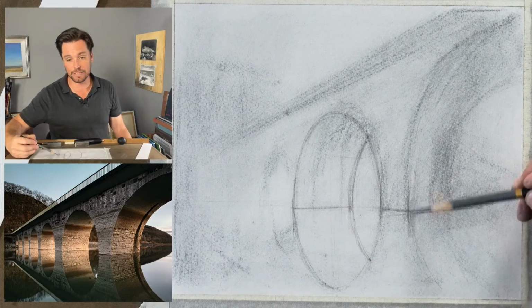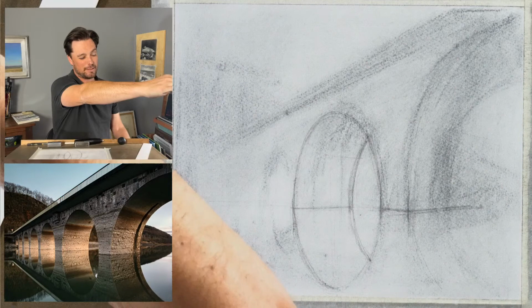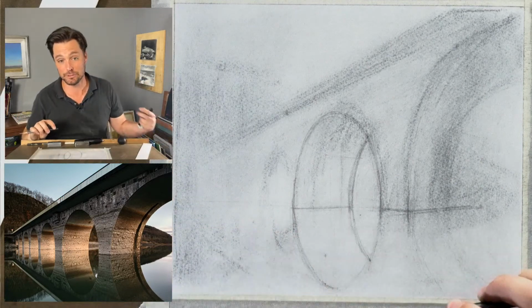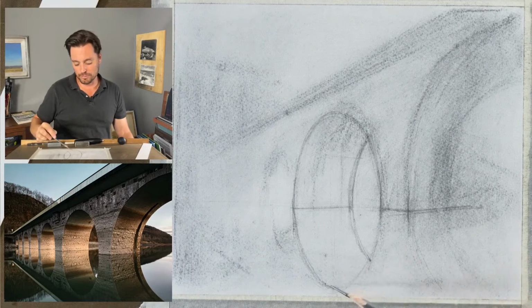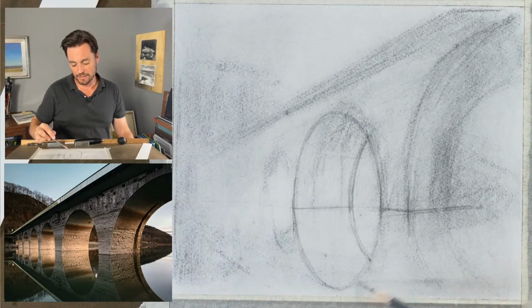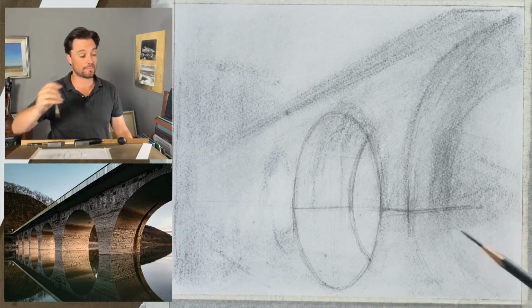So we haven't really gotten into any sort of linear perspective at this point. We're still using the same tools that we use in almost every episode. But again, I'll talk through some tools from linear perspective that you can use to help reorient yourself if you get lost.